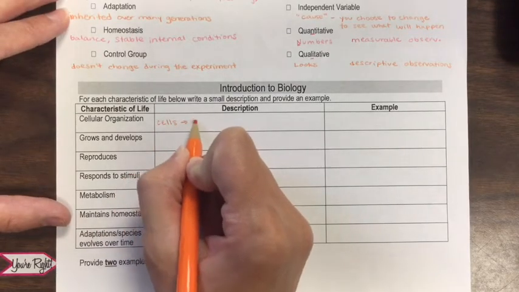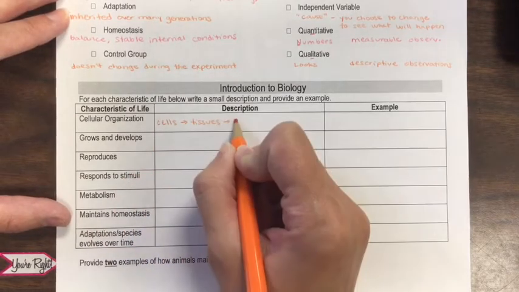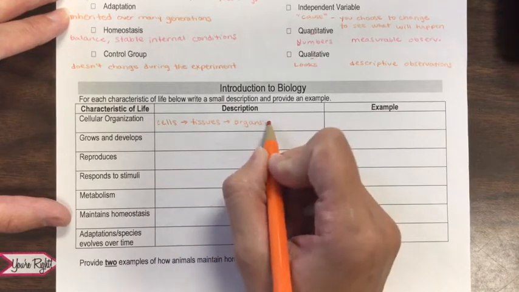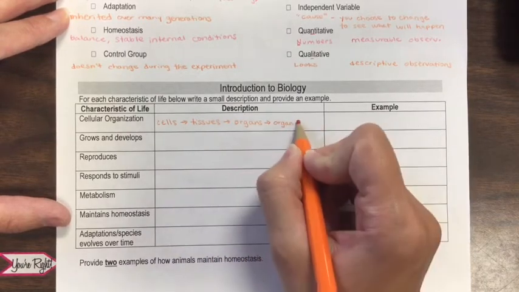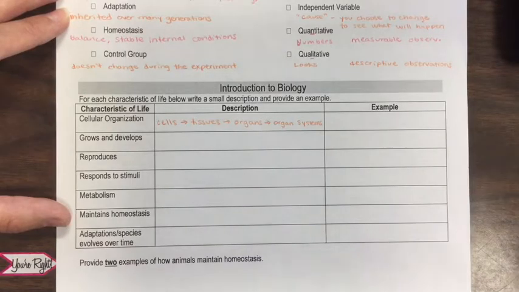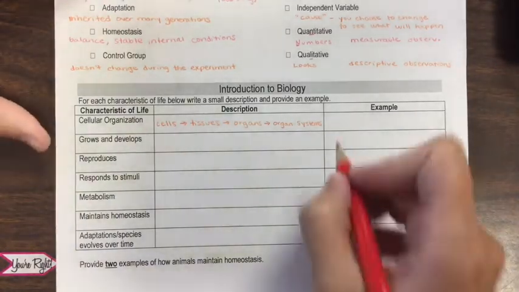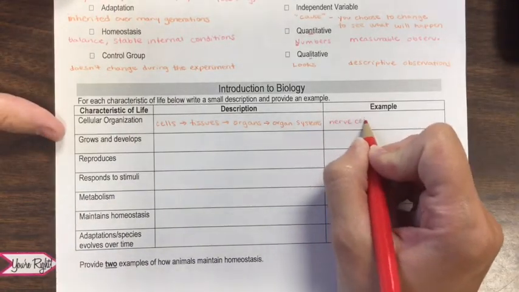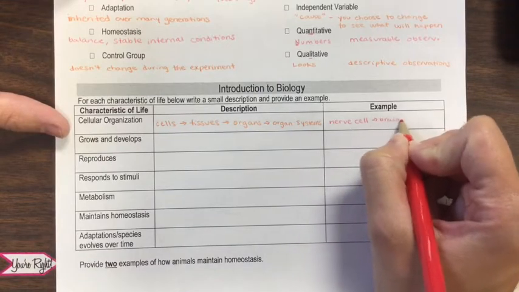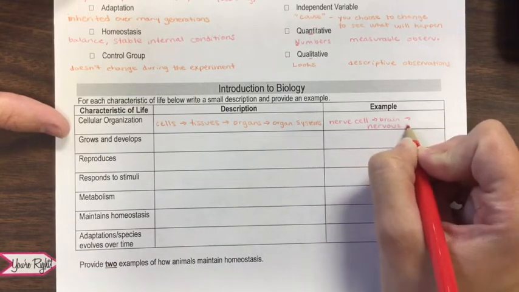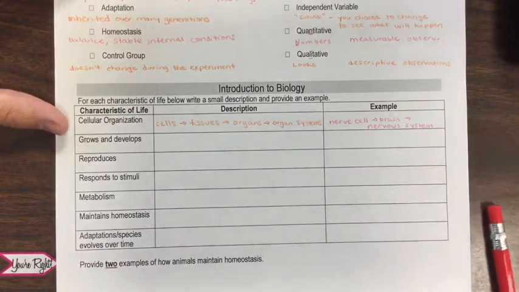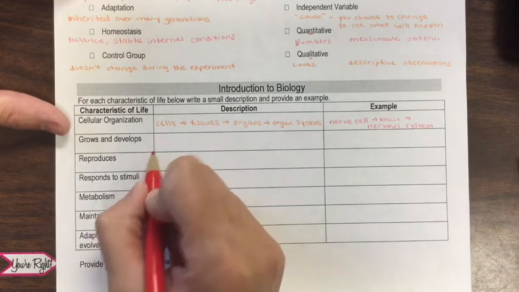The 7 characteristics of life are required for all living things. If it's missing any of those characteristics, it's not alive. So for cell organization, it means that all living things have one or more cells, and then those cells organize into tissues, organs, and organ systems. An example of that would be a nerve cell that organizes into a brain, which organizes into a nervous system, which is part of the larger organism.